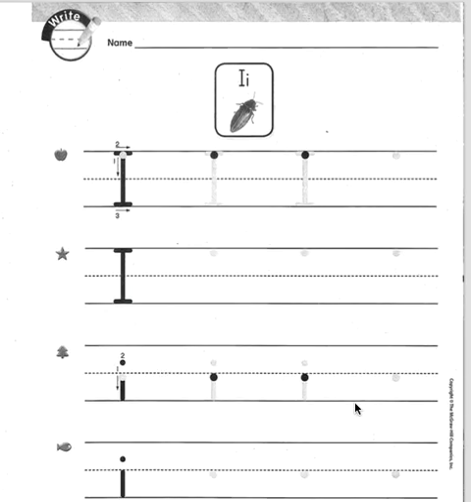Here's where we're going to practice writing letter I. Do not rush through this. Make sure your name is on your paper and practice writing letter I. We always start where the dot is here, which is what we call our skyline. We go down to our ground line. Then we come back, cross over, pick up our pencil, and cross over again. I should see that.